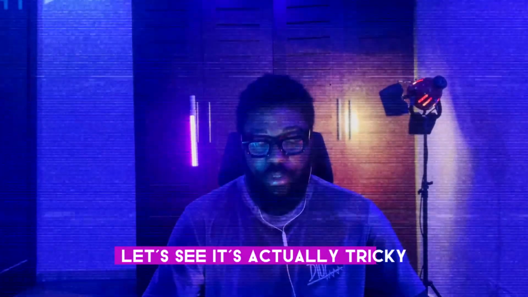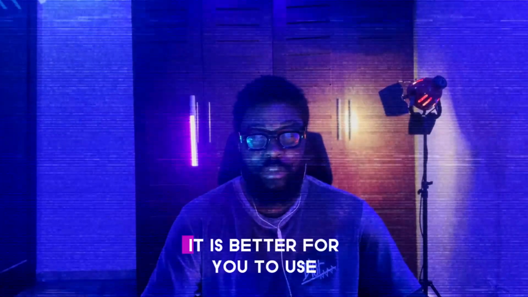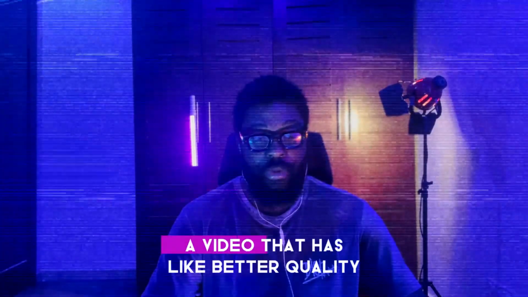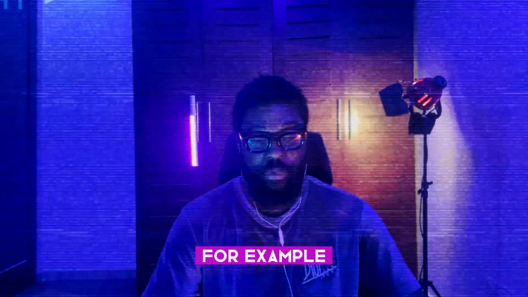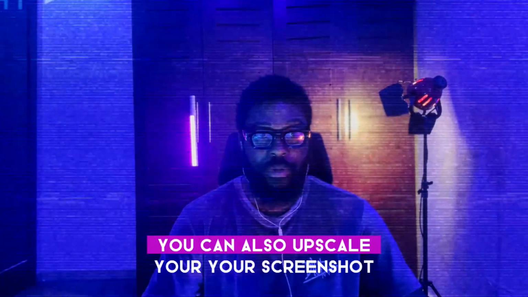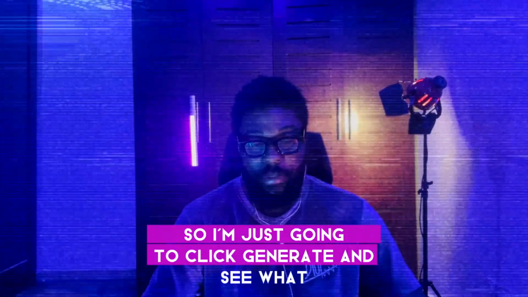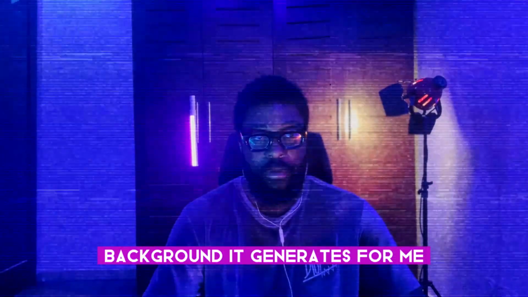Let's see. It's actually tricky, and the image I'm using, the quality is not the best, so it's better for you to use a video that has better quality. For example, the screenshot has to be of a better quality. You can also upscale your screenshot so you can get a better quality generation. So I'm just going to click generate and see what background it generates for me.